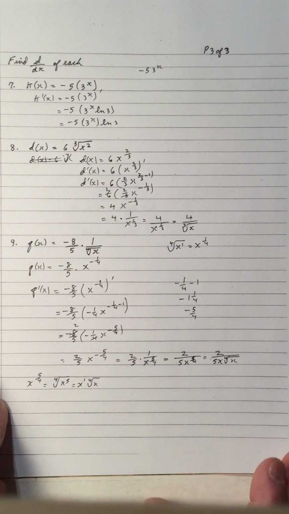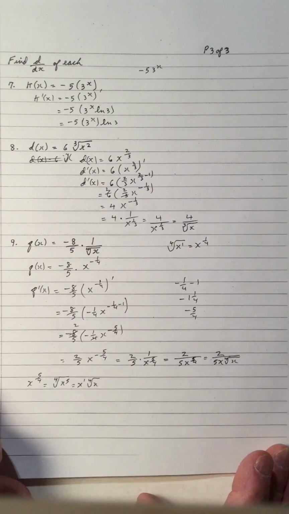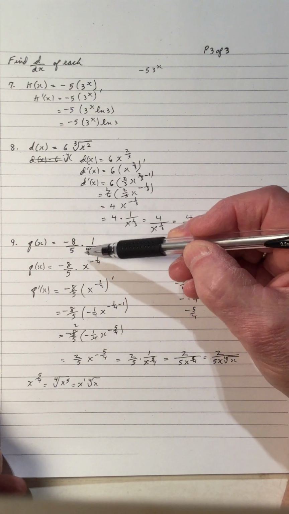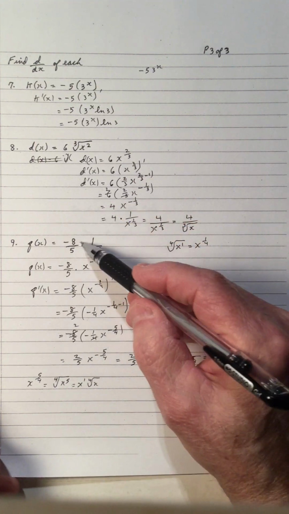So that's more practice with the constant in front, but also when you're doing these examples, we're also reviewing the derivatives of these functions here.